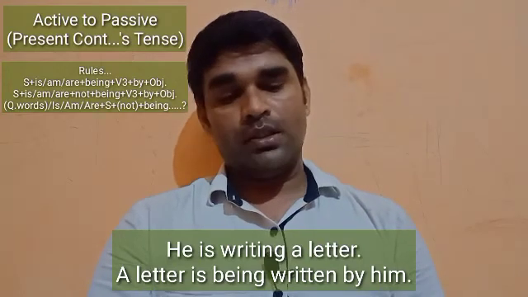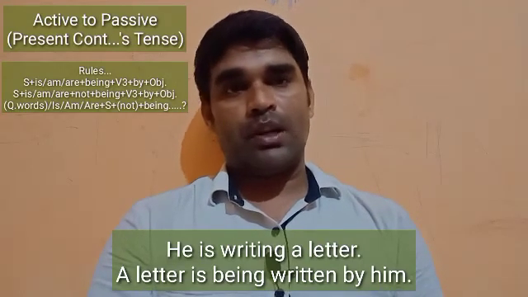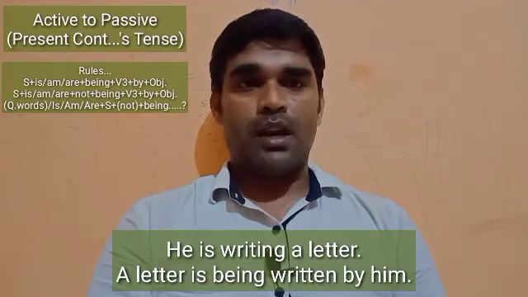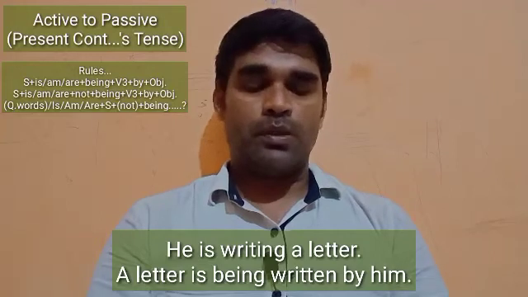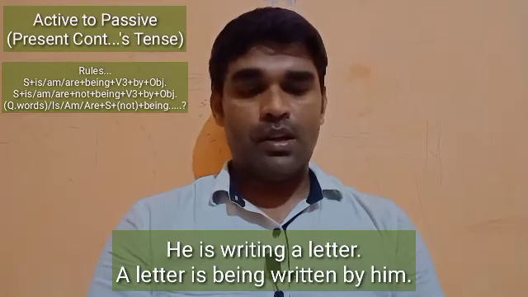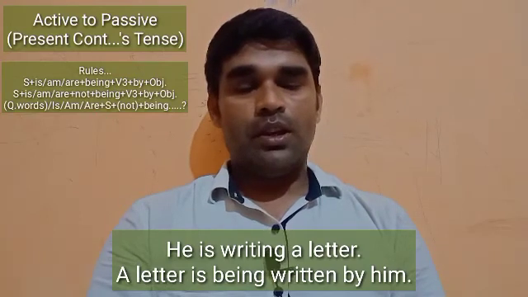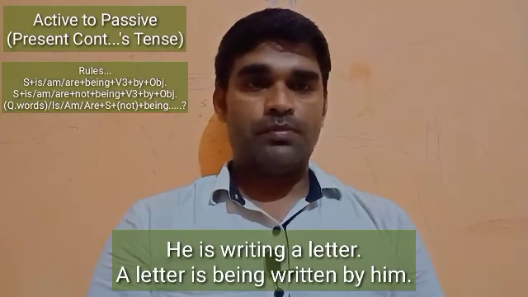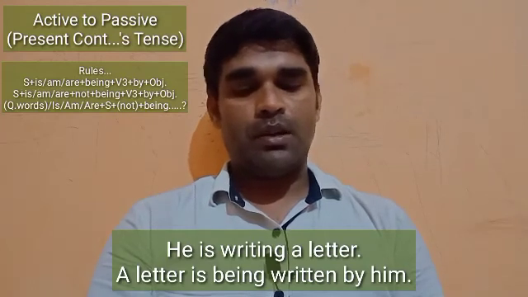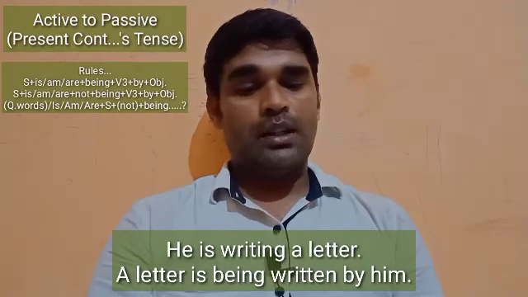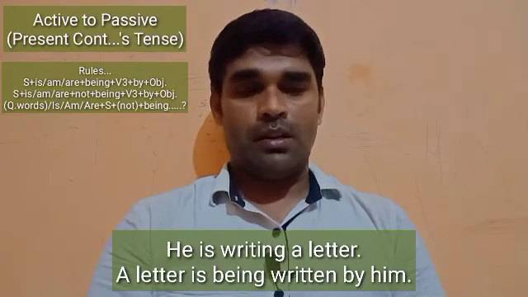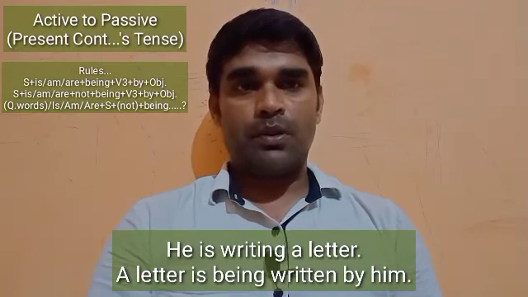In continuous sentences we have to write one word, that is being, after the helping verb, and then the third form of the main verb. A letter is written by whom? Here he is the subject, so this will become the object in the passive. A letter is being written by him. That's how we have to convert from active to passive.